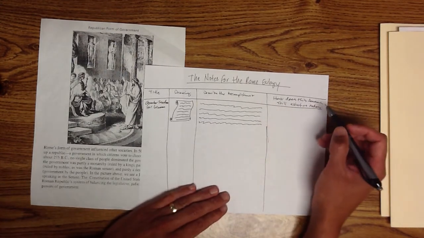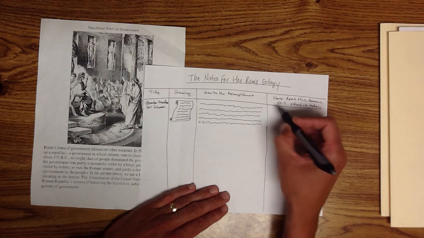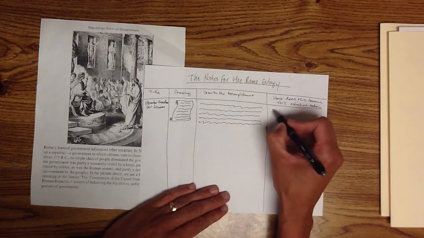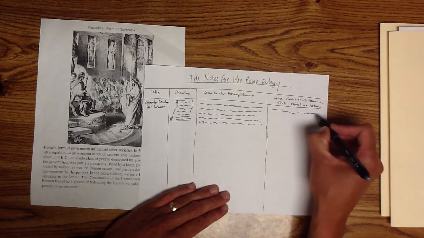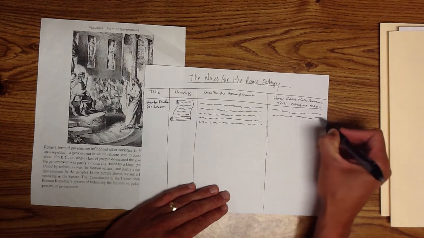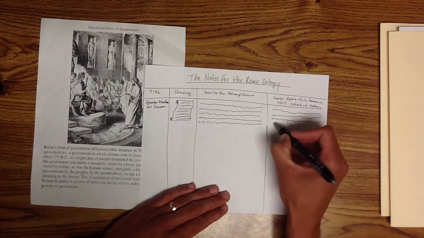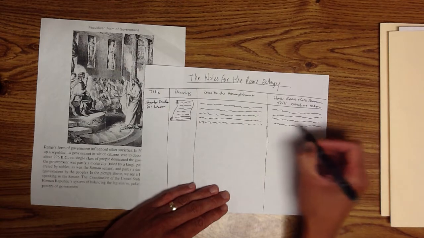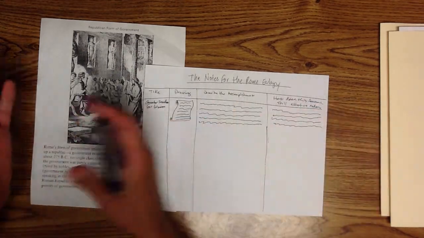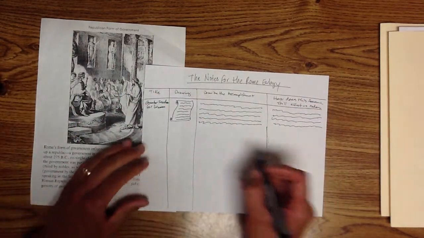Then, how does this still affect us today? Well, in many places around the world, unfortunately not all of them, but many places around the world, women have rights and privileges that are almost equal to men. And so I would write that up in here, and this was all based off of the Romans really being the first ones to do that.